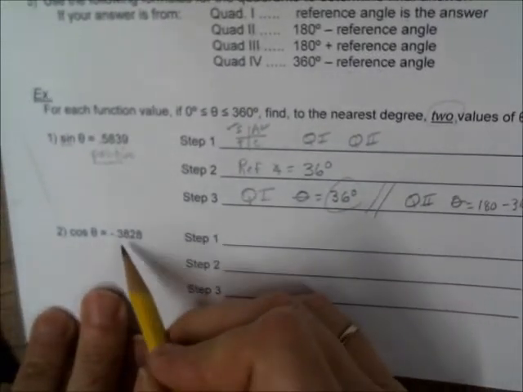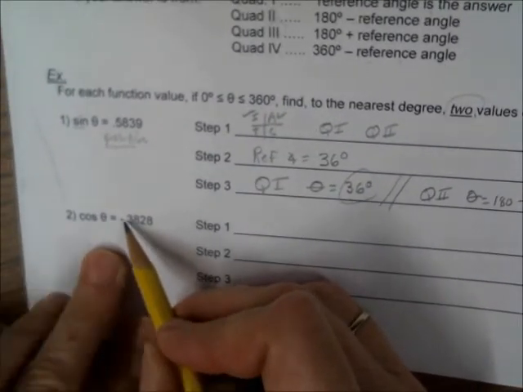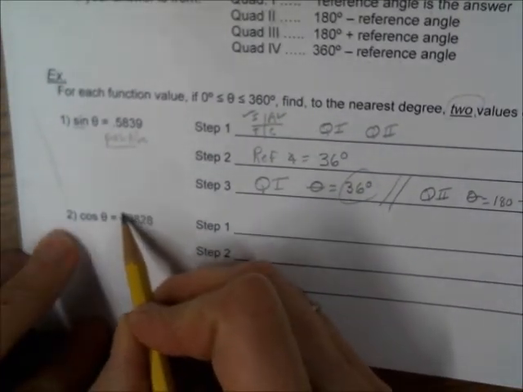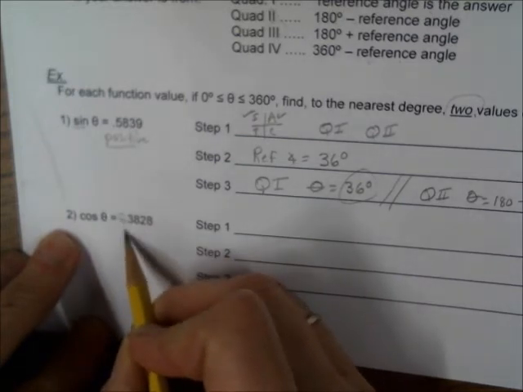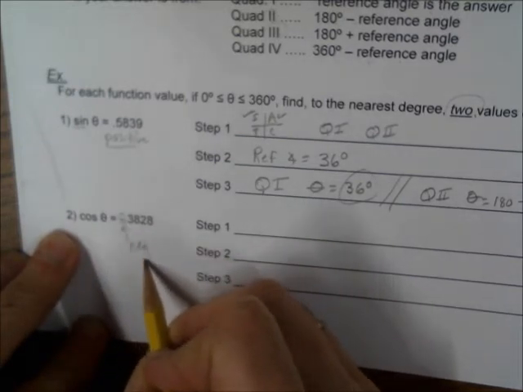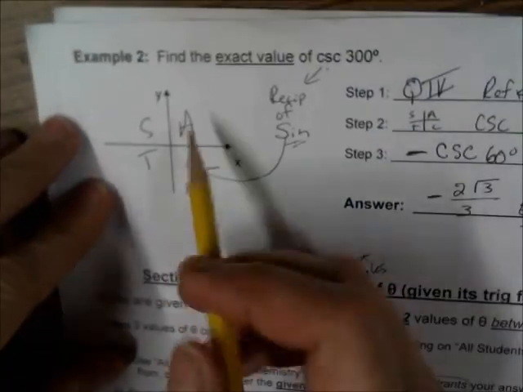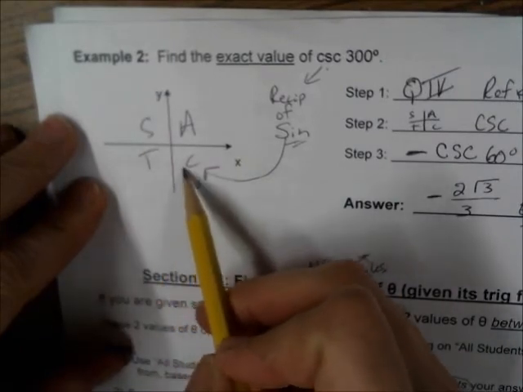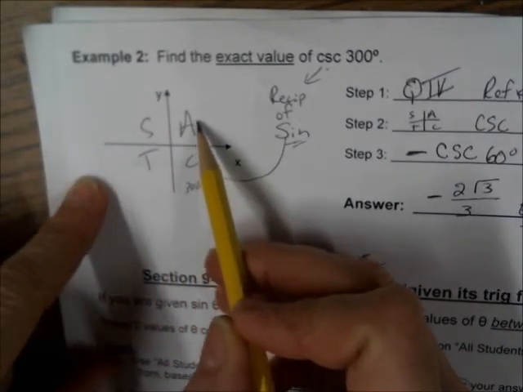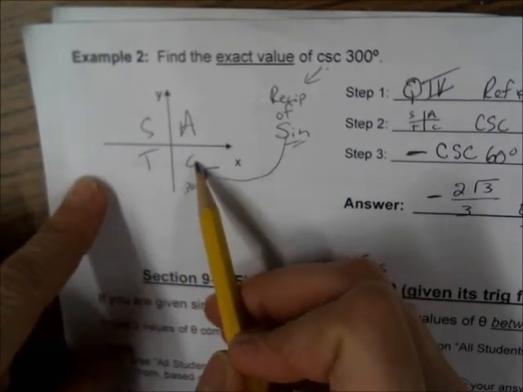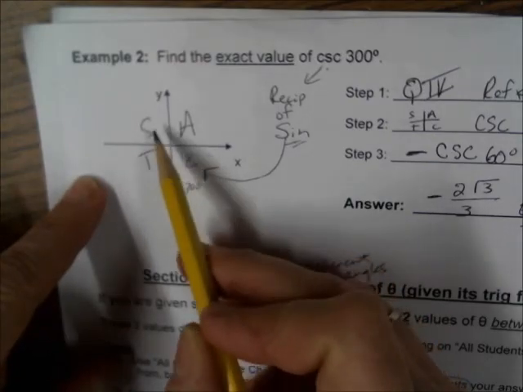The next thing we have is a cosine. But we have a negative cosine, so you should circle that, you should point to it, that is a negative value. Well, we'll look up here, All Students Take Chemistry says the cosine is positive in 1 and 4, so it must be negative in quadrants 2 and 3.